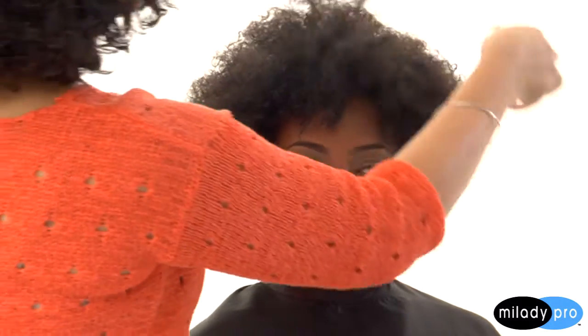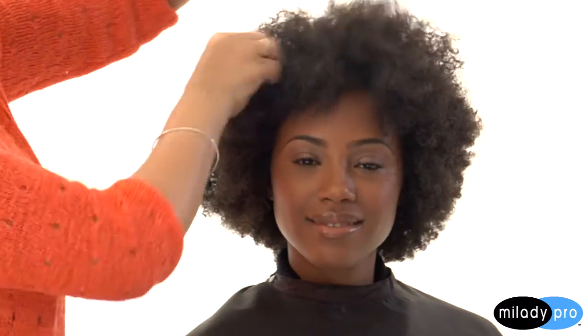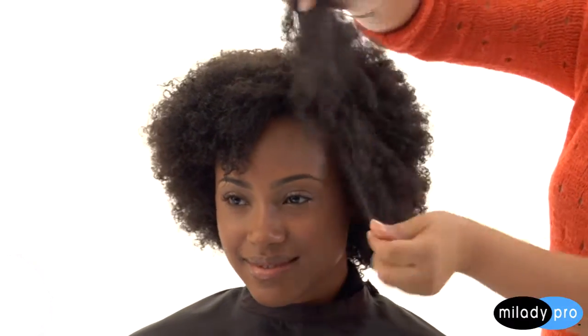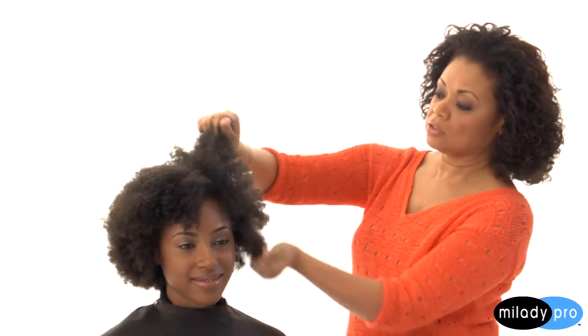And now you just want to recreate the way the hair actually falls. So just pull the hair out, stretch it out. Do not disturb the curls. Do not comb into the hair. Just use your hands and stretch the hair out. As you can see, the hair is really coming alive.